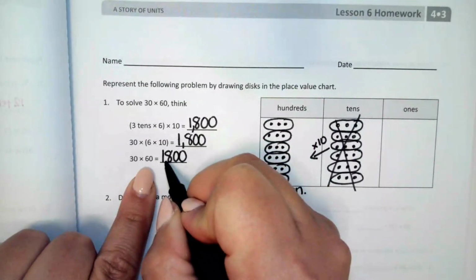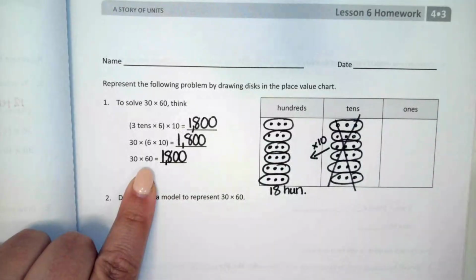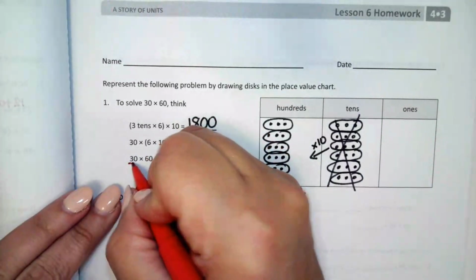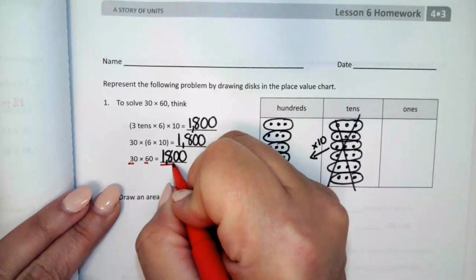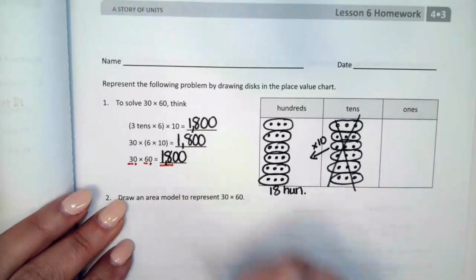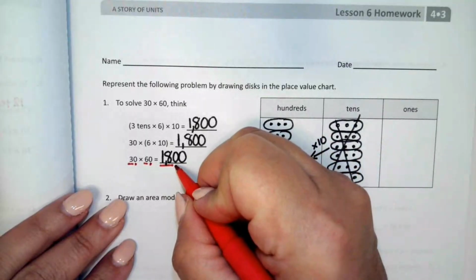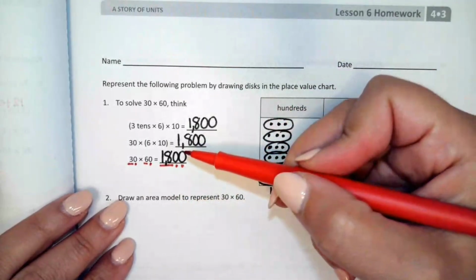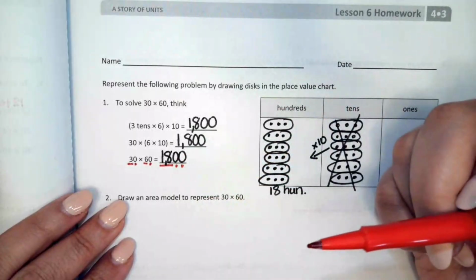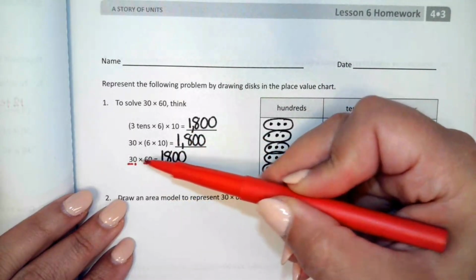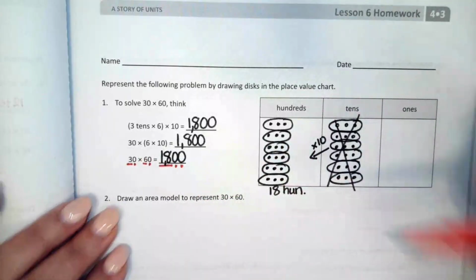1,800. You can do this without using your place value chart if you know your basic facts. 3 times 6 is 18. Then because we have tens times tens, our answer has to be hundreds. So it's 18 hundreds. And notice hundreds has 2 zeros. The factors have 2 zeros. Here's one and here's one.